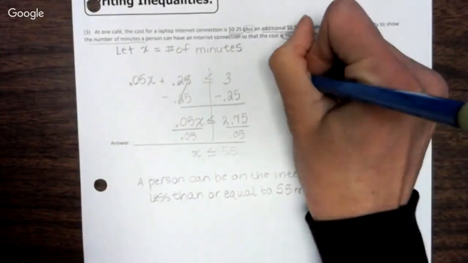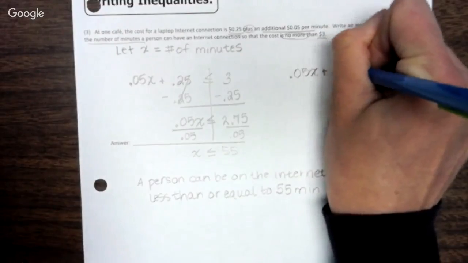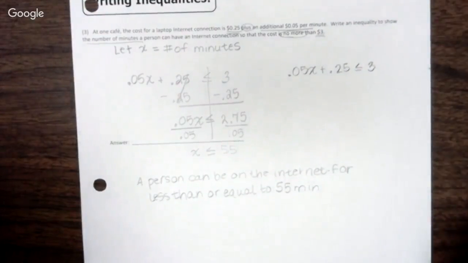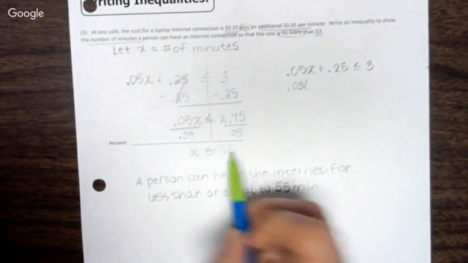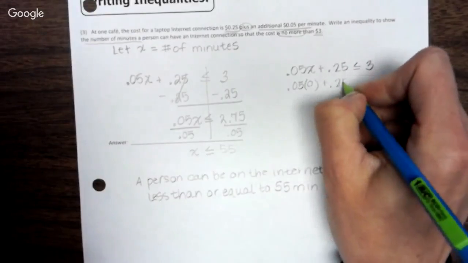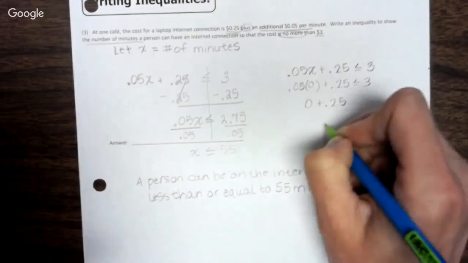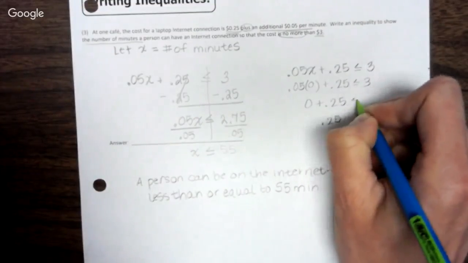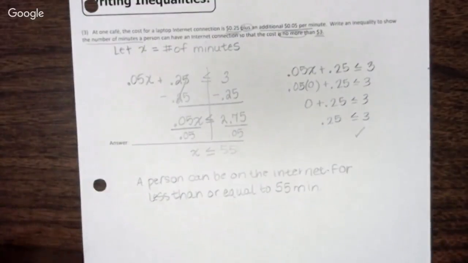Now let's do a check just to make sure that works. So I'm going to take my original inequality. I'm going to replace x with any number that's less than or equal to 55. Will 0 work? Yes. So you know I love to use that. So that's 0 plus 0.25, which is 0.25. Is that less than or equal to 3? It is. So that works.